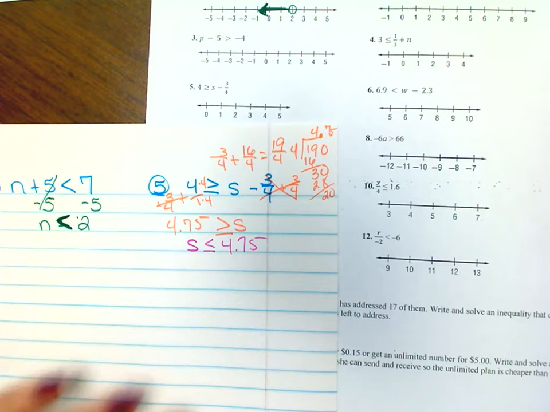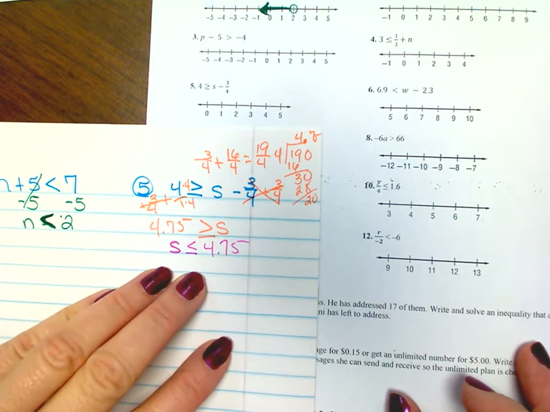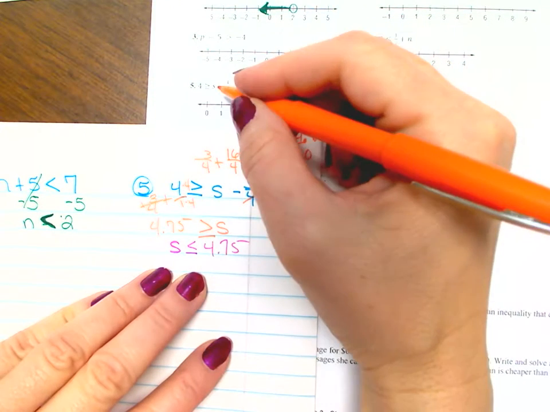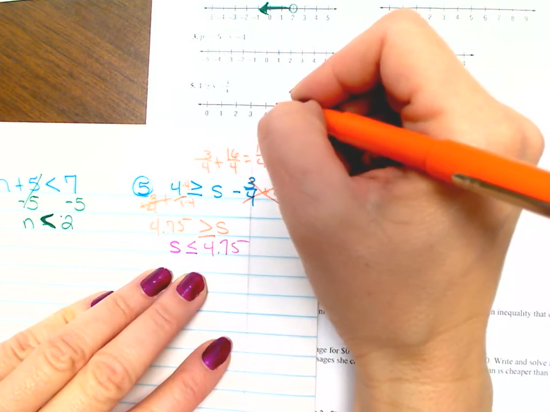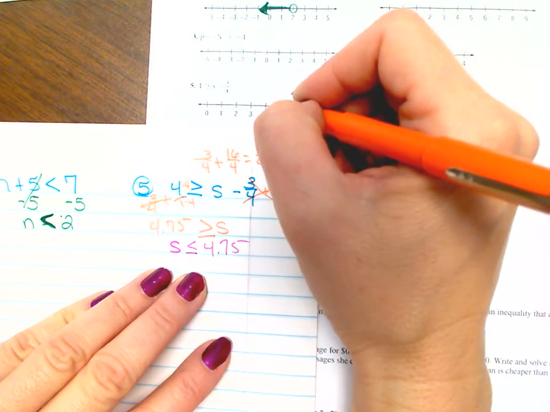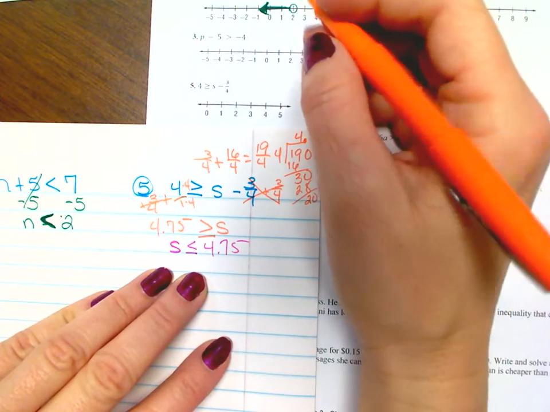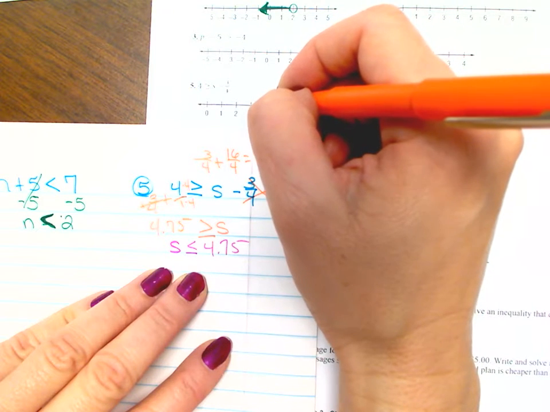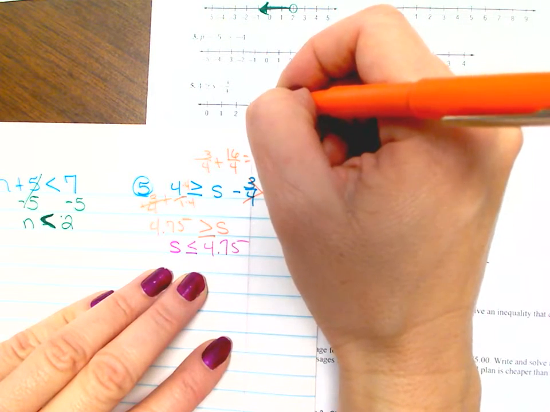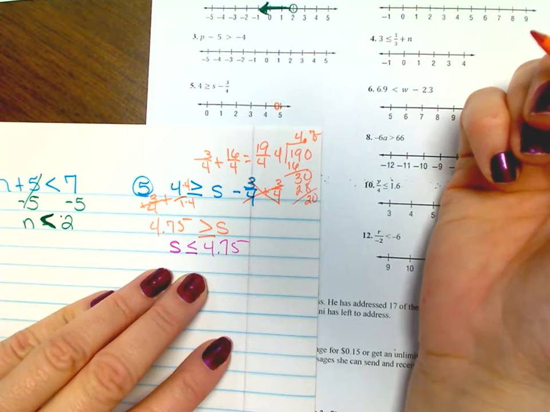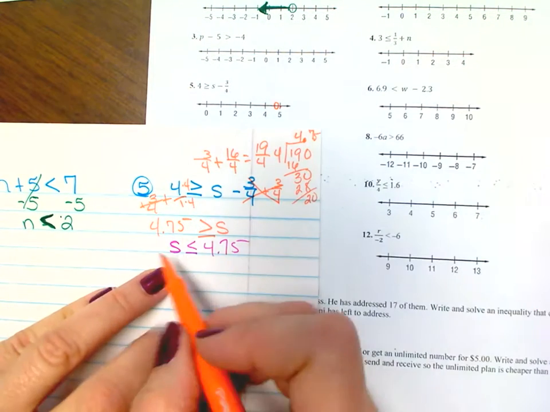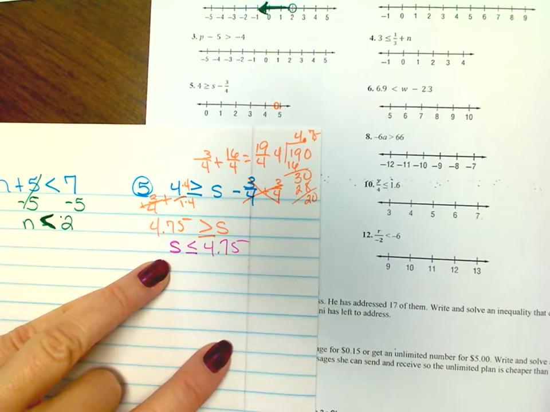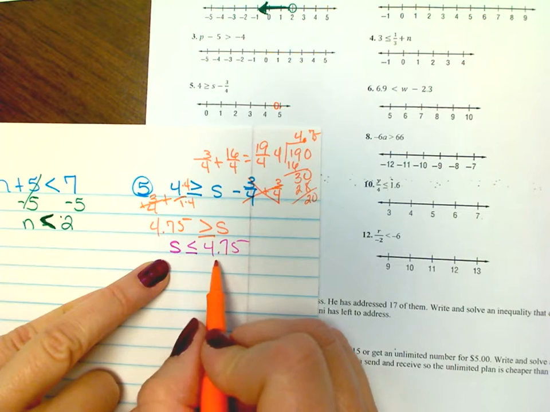So let's find this on your number line. There's 4, there's 5, and 3/4 is 0.75. So I would say it's about right there before you get to 5. Now ask yourself, can S be 4.75?